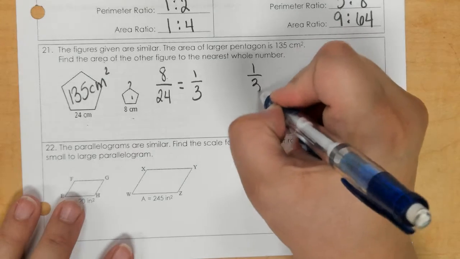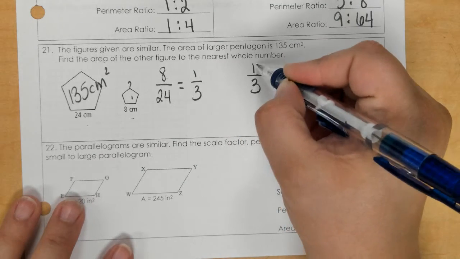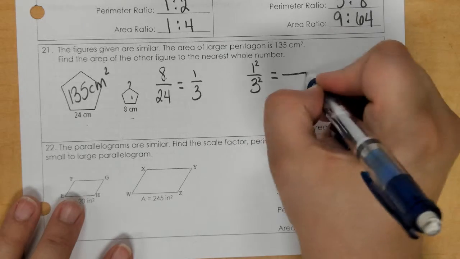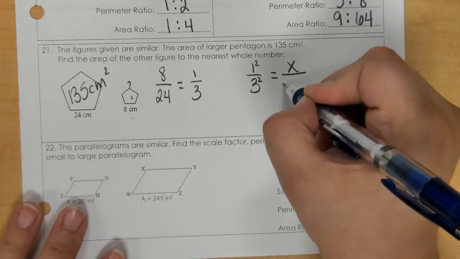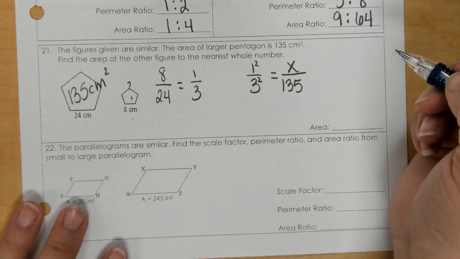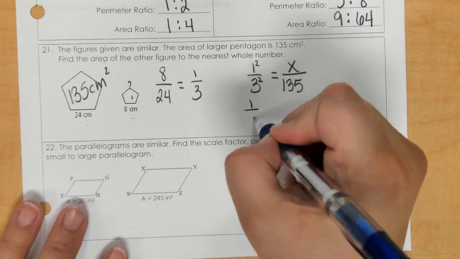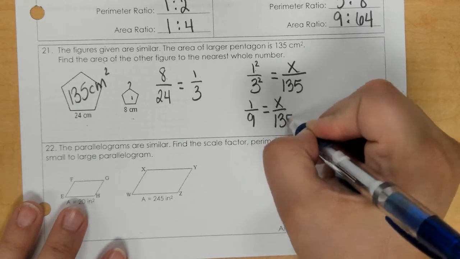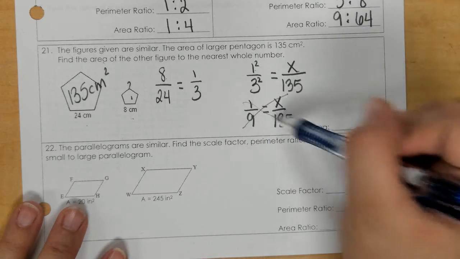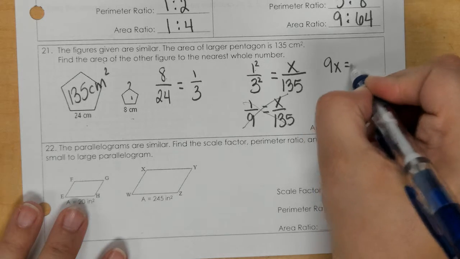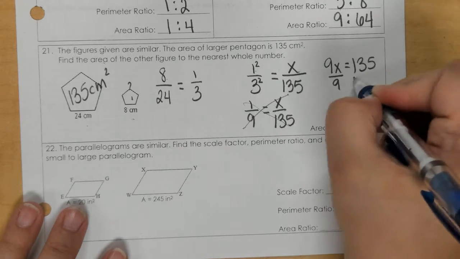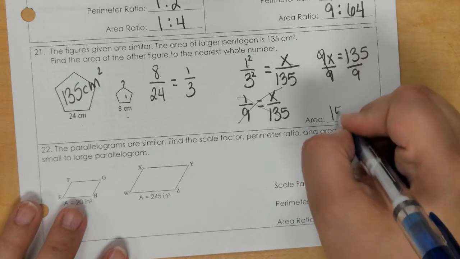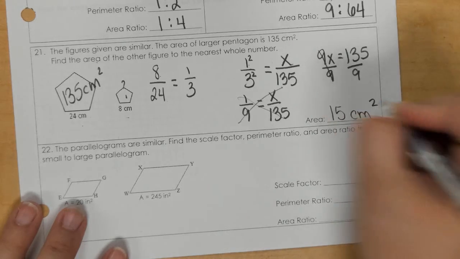So I know that I have 1/3, but this is the scale factor. I need to find the area ratio. So I square each of those. And then I don't know the small area, but the big area is 135. So 1 squared and 3 squared, 1/9, x over 135. So 9x equals 135. Okay, so if I divide those, we get 15 centimeters squared.